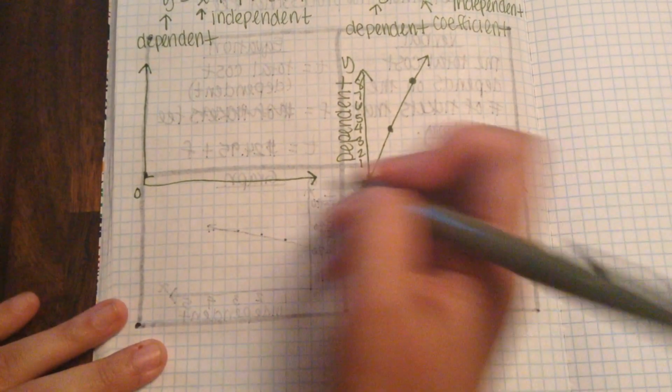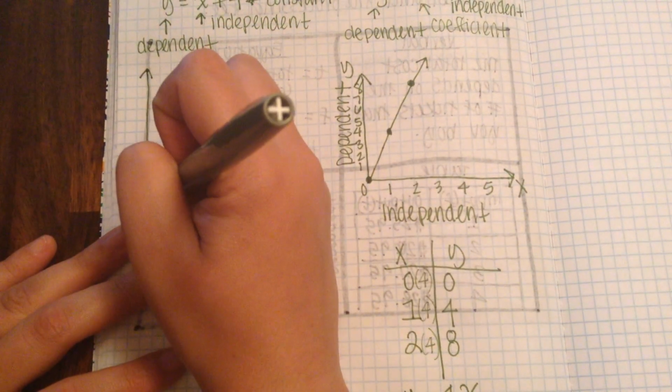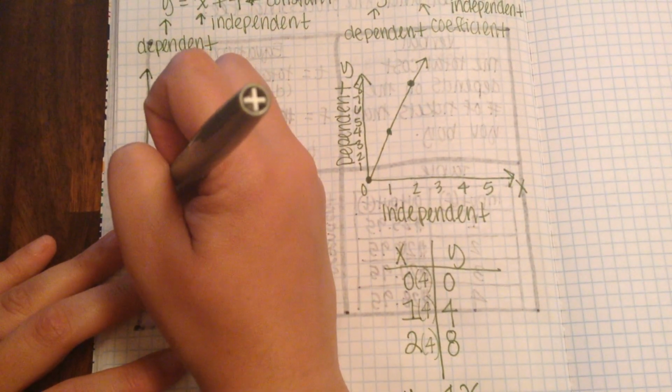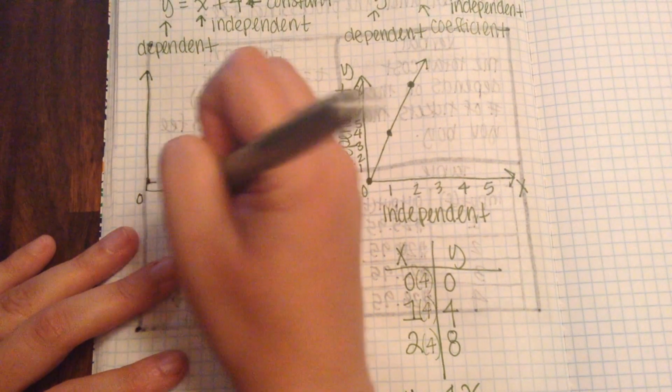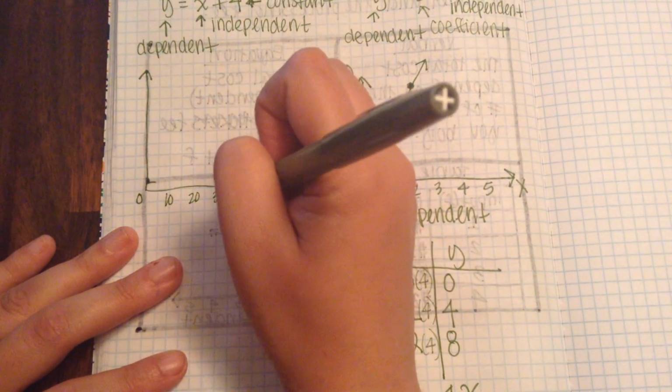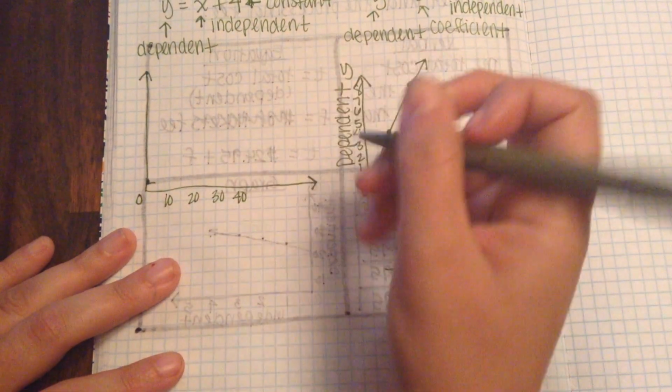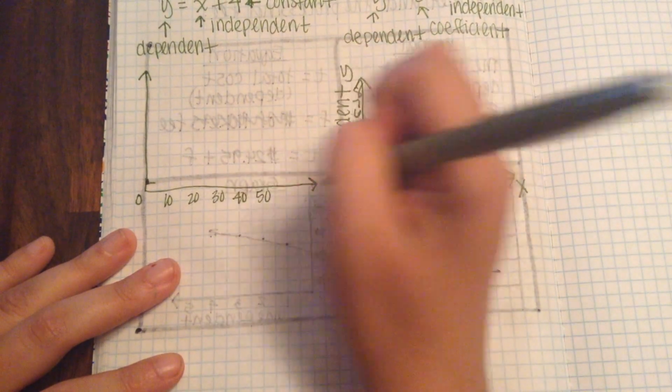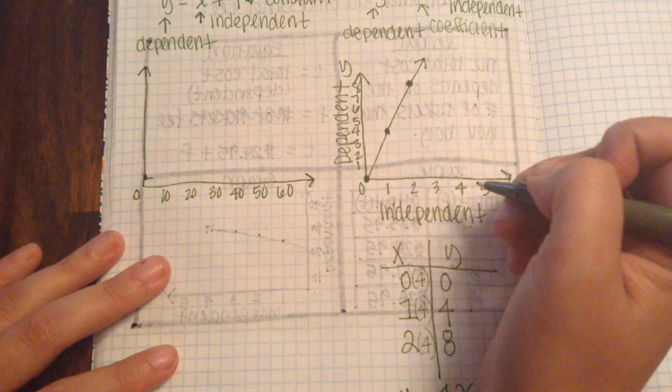Now, this time we're going to be going by tens. So 10, 20, 30, 40, 50, 60.